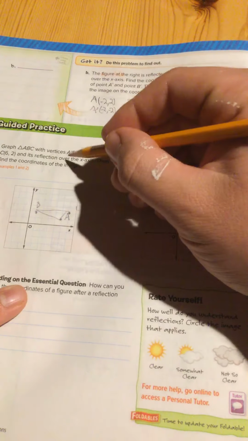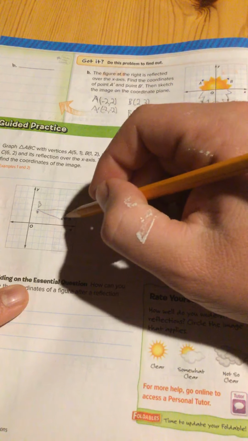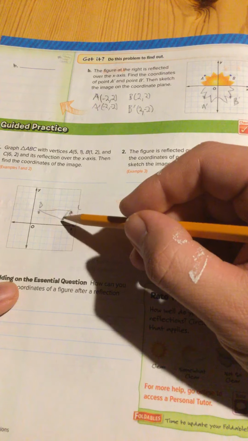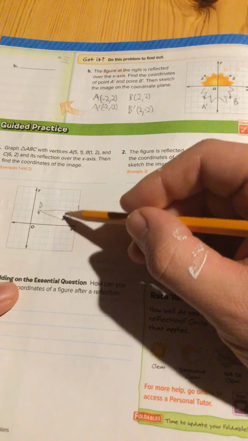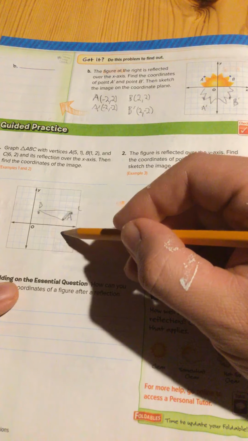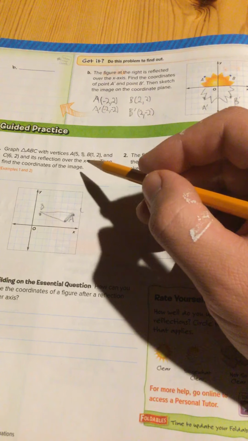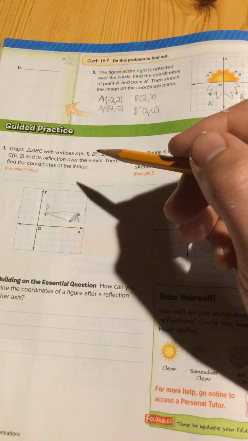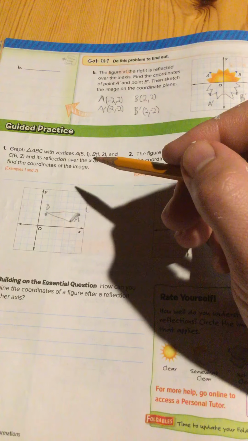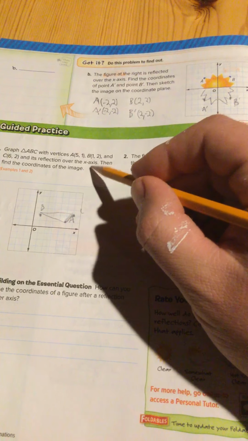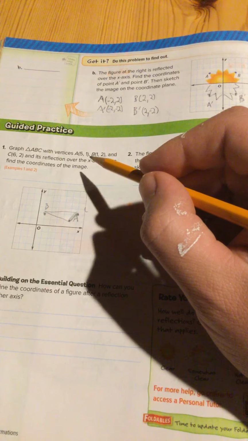And we are reflecting this over the x-axis. A cool thing to remember: notice how this is moving over the x-axis, it's moving vertically. My x values are all going to be the same if you're looking at this closely. I'm going from here to here. So if I'm going over the x-axis, x values stay the same. If I'm going over the y-axis, y values stay the same. And if it's the x-axis, my y values become the opposite. If they were positive, they're going to become negative. If they were negative, they're going to become positive.